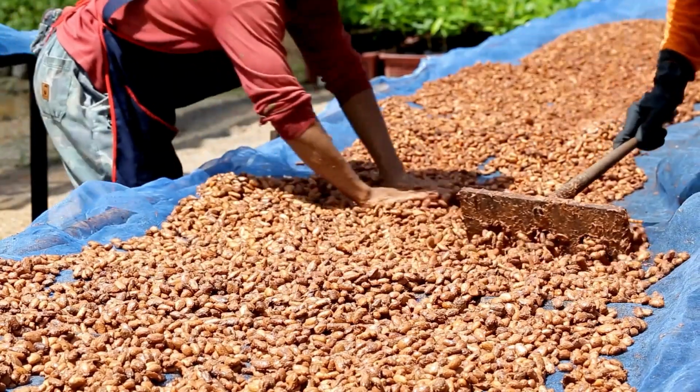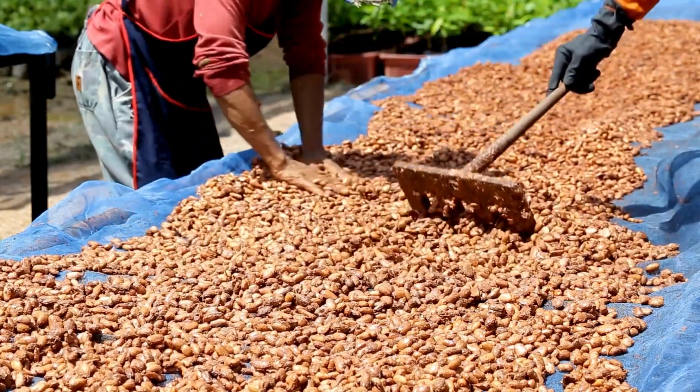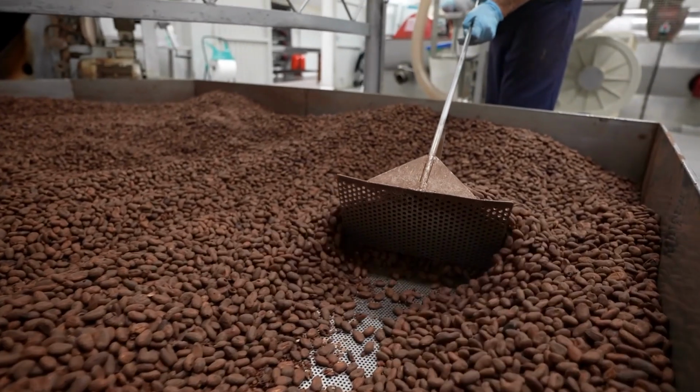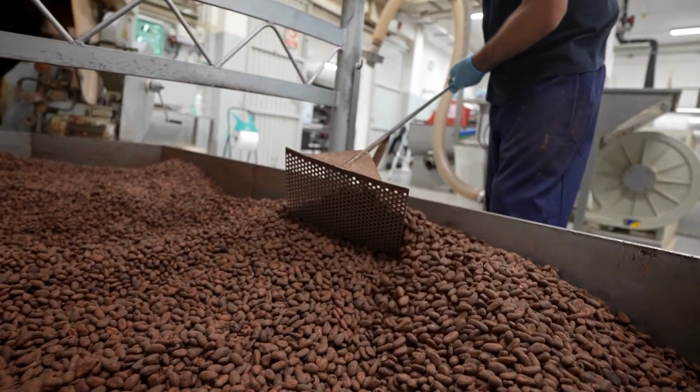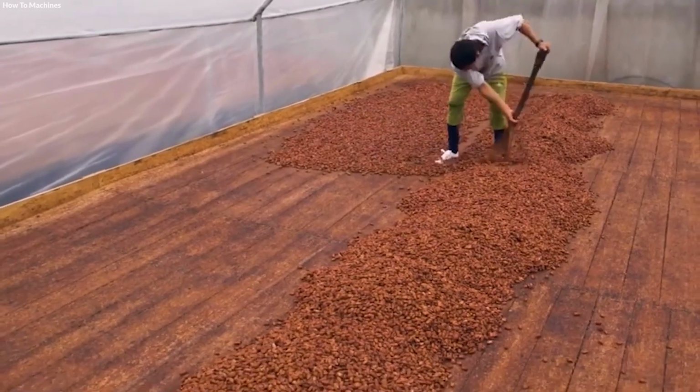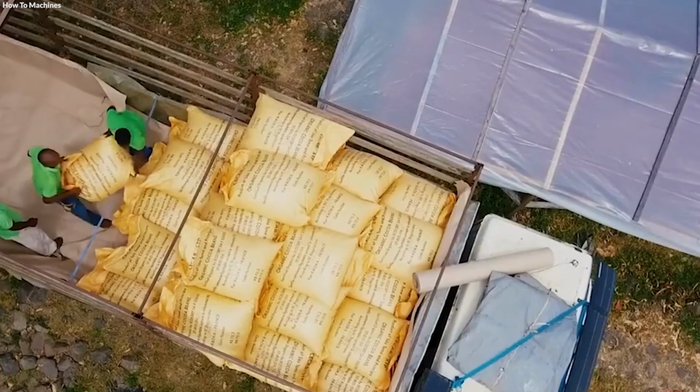After fermentation, the beans are spread out in the sun to dry. This drying process can take up to a week and is essential for reducing the moisture content of the beans to a level suitable for storage and further processing. Drying also helps to preserve the beans and enhance their flavor. Once dried, the cocoa beans are ready to be transported to factories, where they will be transformed into chocolate.